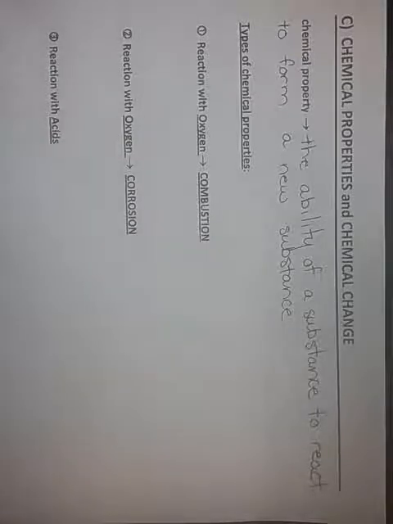So if you are like poking a bear, that's going to make it react. That's a pretty poor example, but that's sort of like what chemical properties are like. So we're going to talk about them. We're going to go through the list of chemical properties, and hopefully that makes it make more sense.